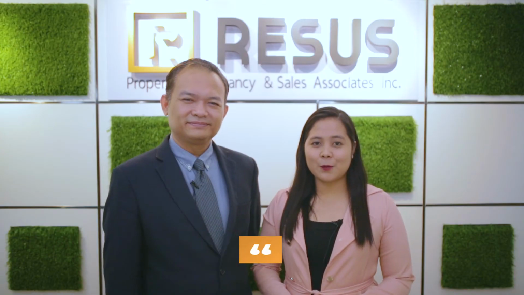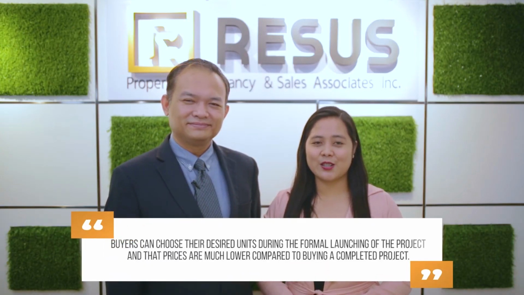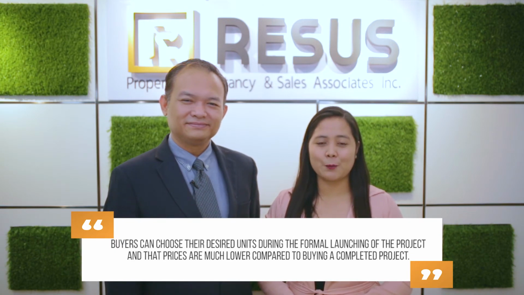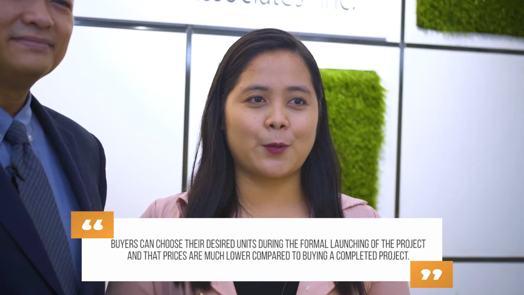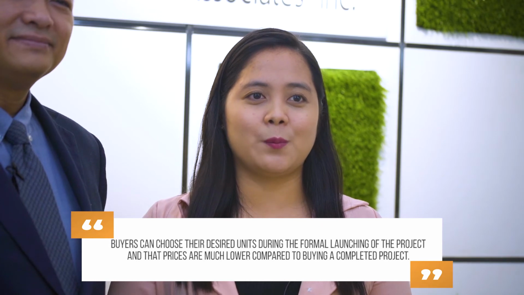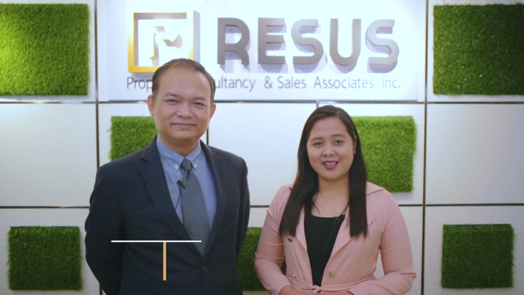The advantage of pre-selling is that buyers can choose their desired units during the formal launching of the project, and the prices are much lower compared to buying a completed project.